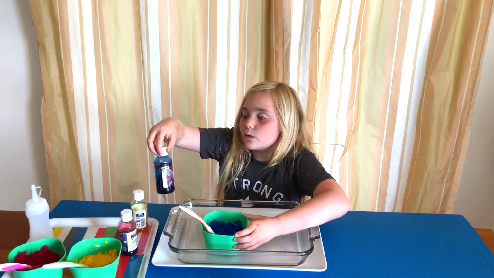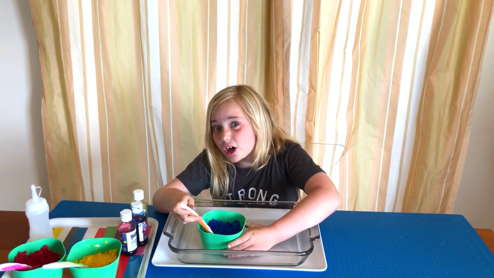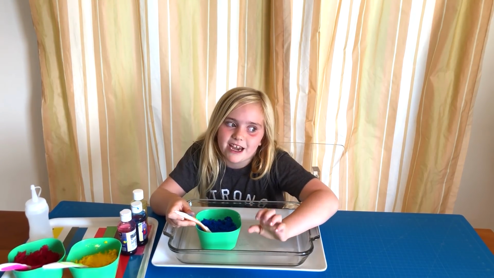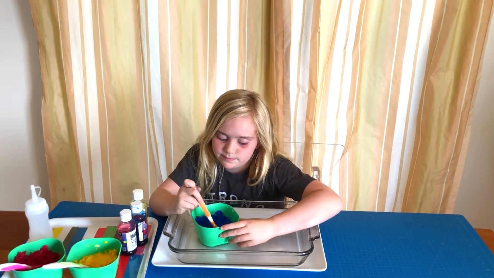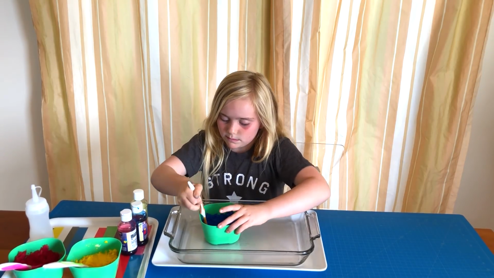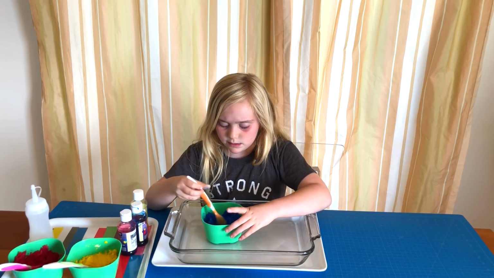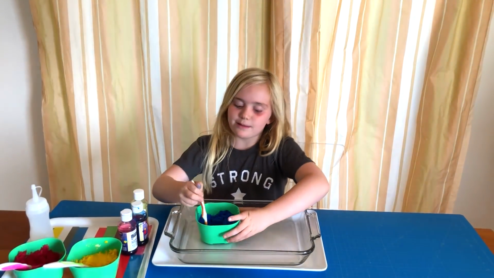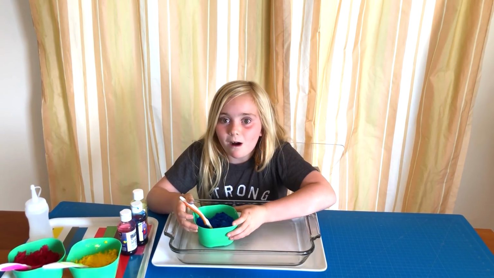water, liquid watercolors. And we suggest a darker blue, because then when you have the reaction, it comes up lighter instead of brown. So you're going to mix about 2 tablespoons of liquid watercolor in about a half a cup of baking soda. And the actual recipe is in the printable, so be sure to check that out. And the cool thing about this is you do not have to make volcanoes. You can make any shape you want.